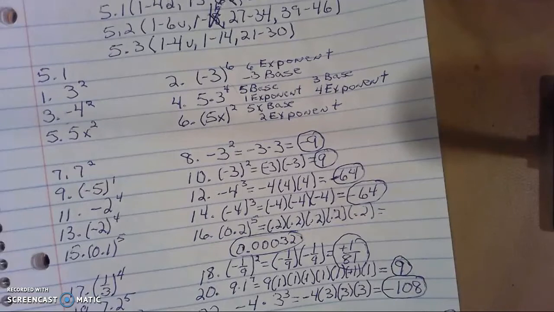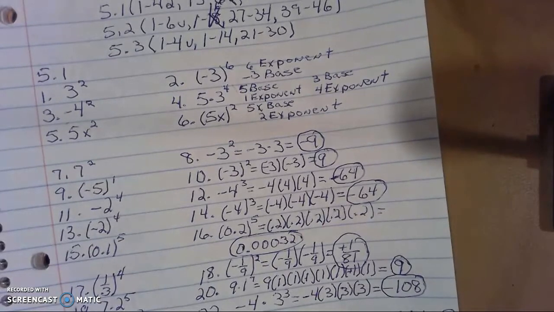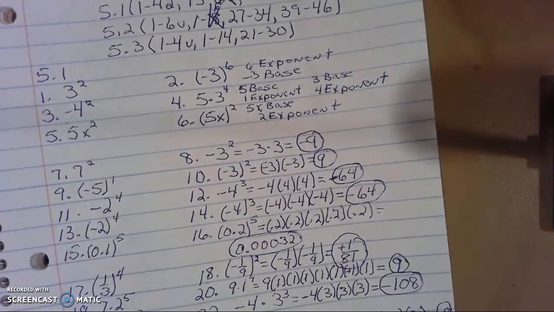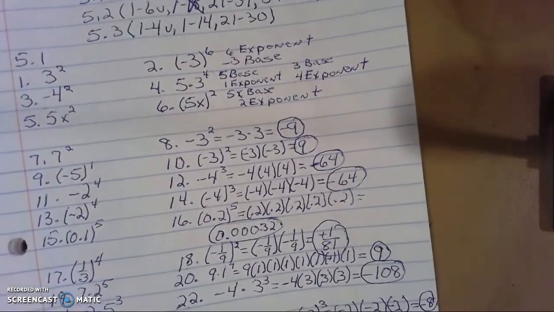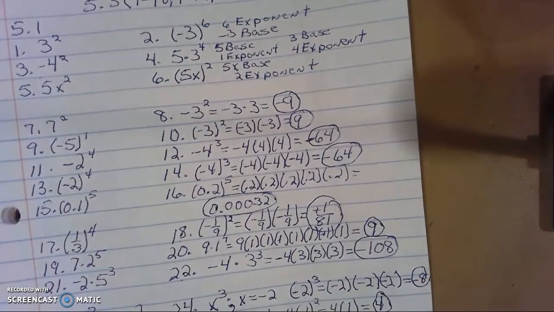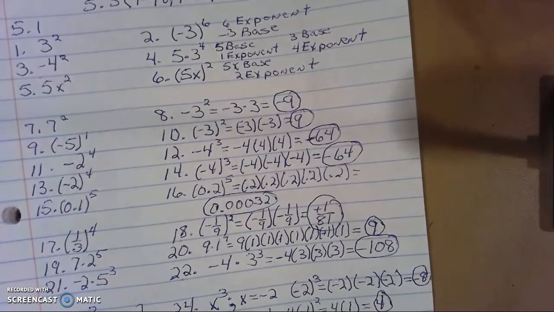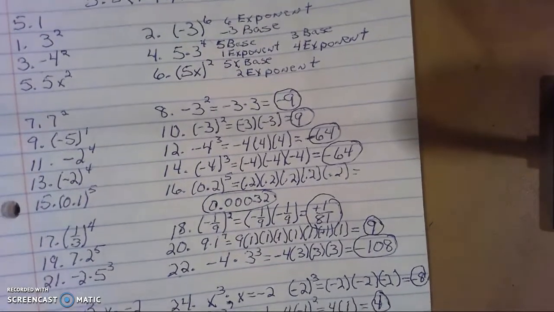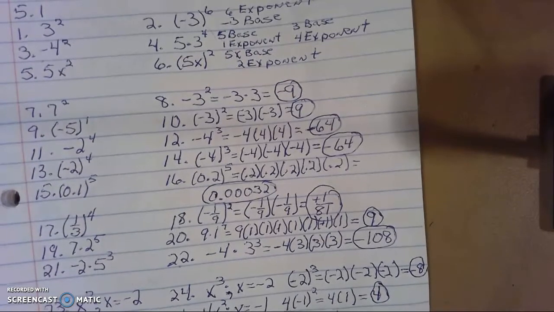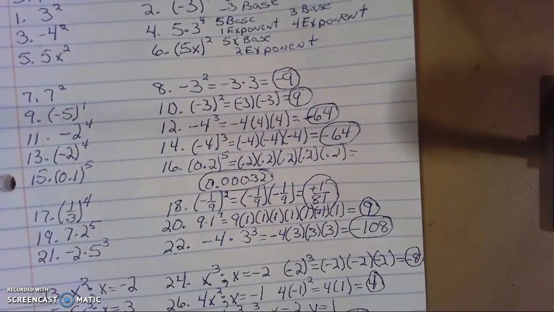And number 9 is shown. Number 10 is, now your -3 is in parentheses. So it's -3 times -3, +9. And then 12, the work is shown. 14, the work is shown. 16, the work is shown. Remember those. And then 18, then 20, the work is shown. 19, because it's 9 to the first, and 1 times itself 7 times, 9. 22, the work is shown.